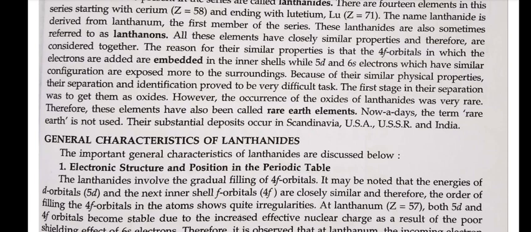The first stage in their separation was to get them as oxides. The occurrence of the oxides of the lanthanides was very rare. Therefore, these elements have also been called rare earth elements. Nowadays, the term rare earth is not used.